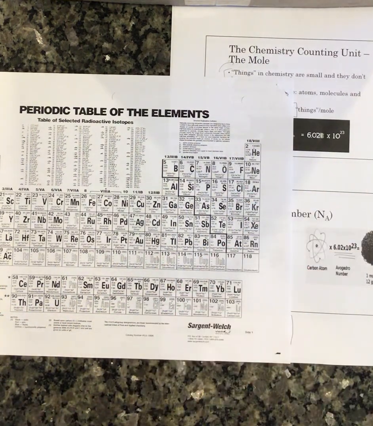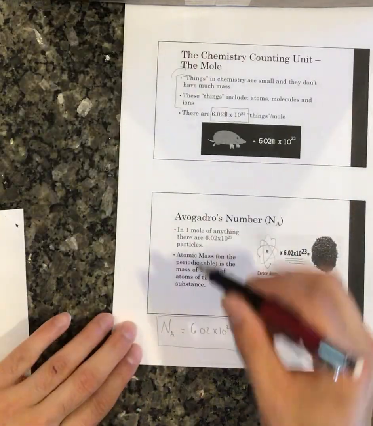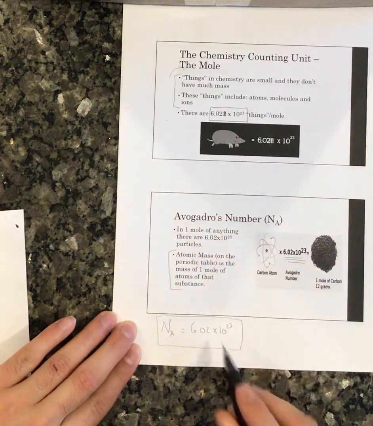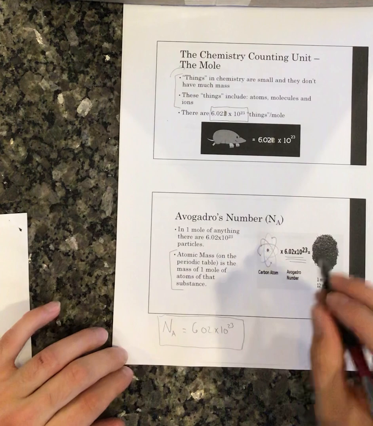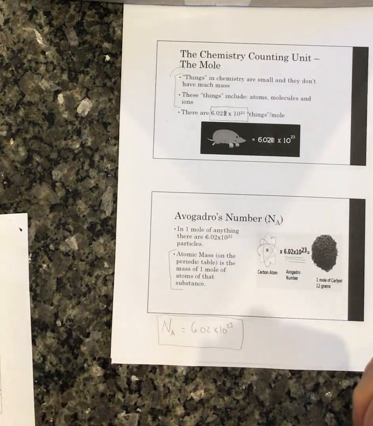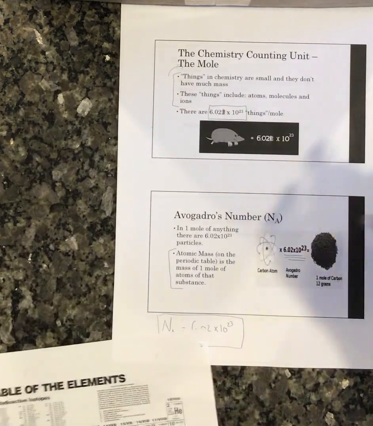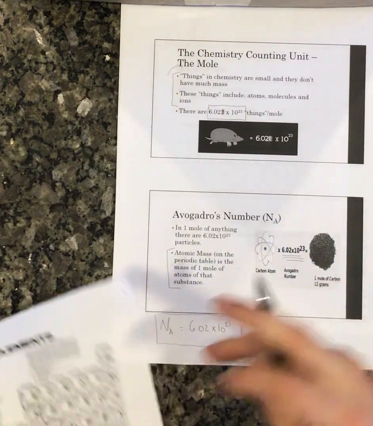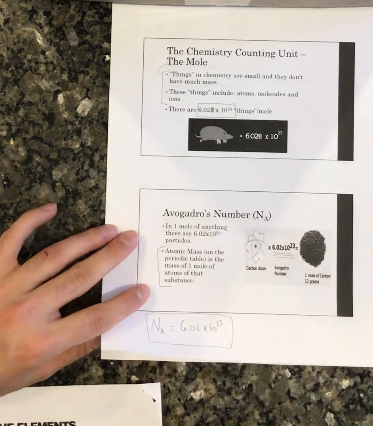Okay, so hopefully you're seeing that idea or that relationship. Okay, so that's where this point here comes from. The atomic mass on the periodic table is the mass of 1 mole of atoms of that substance. Okay, so any of these weights here corresponds to 1 mole of any of those elements there.